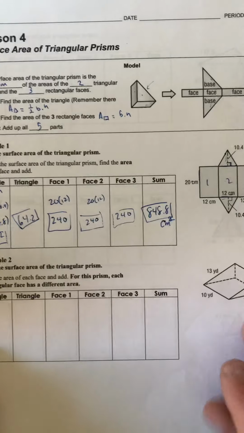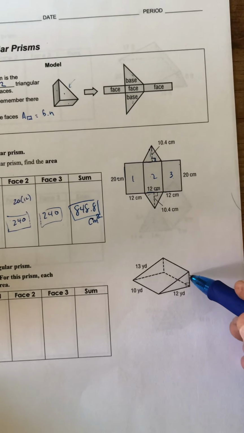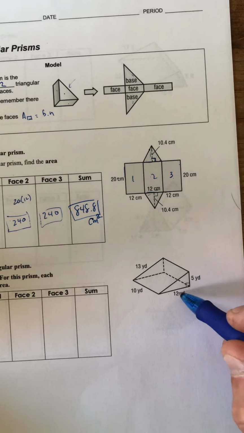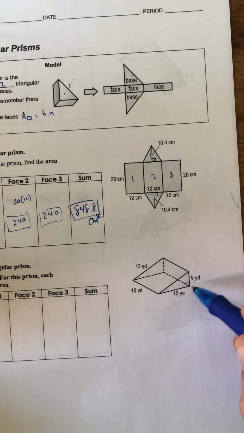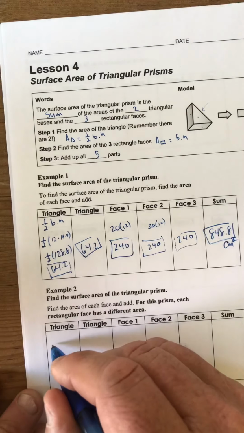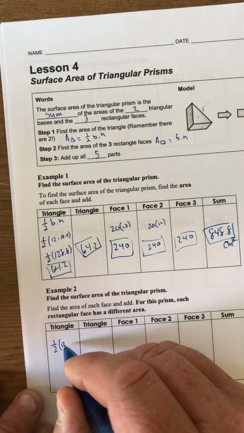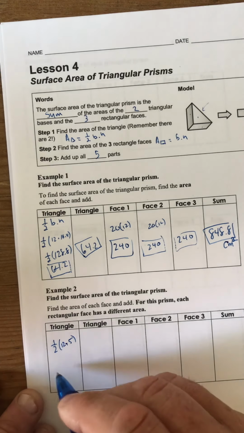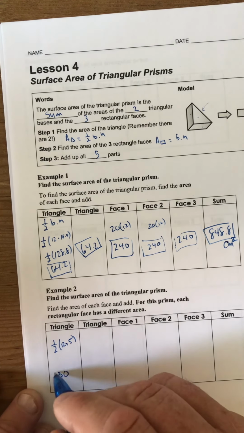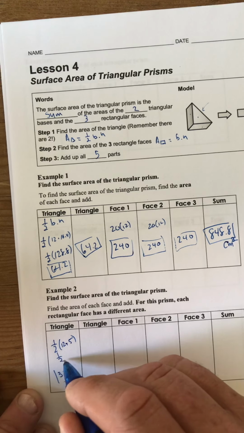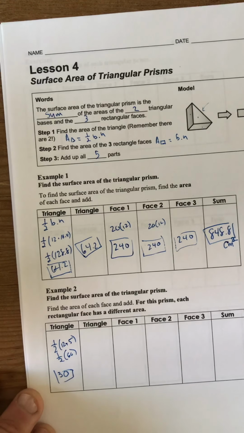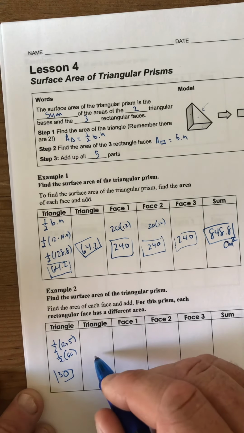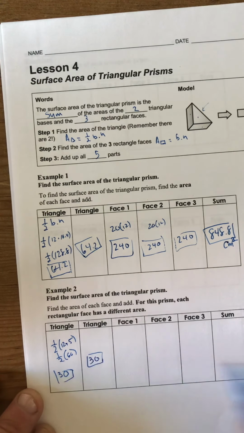This second one, we have to break it up ourselves, and it's a little bit different with this picture. But here are our 2 triangles. We can see the base and the height of our triangles, which is 12 and 5. So 1/2 times 12 times 5. 12 times 5 is 60, and half of 60 is 30. So whatever this triangle is, that triangle is going to be the same thing. It should also be 30.